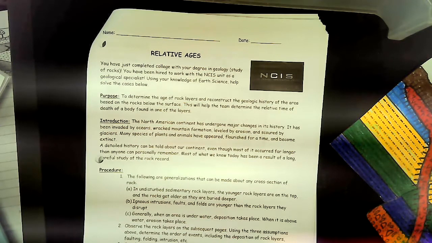So the purpose is to determine the age of rock layers and reconstruct the geological history of the area based on the rocks below the surface. This will help the team determine the relative time of death of a body found in one of the layers. Introduction. The North American continent has undergone major changes in its history. It has been invaded by oceans, racked by mountain formation, leveled by erosion and scoured by glaciers. Many species of plants and animals have appeared, flourished for a time, and become extinct.